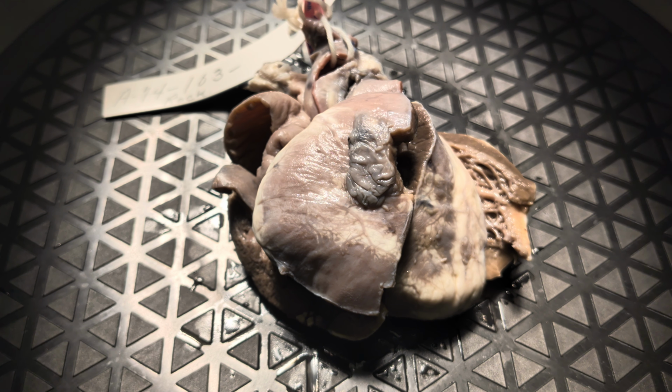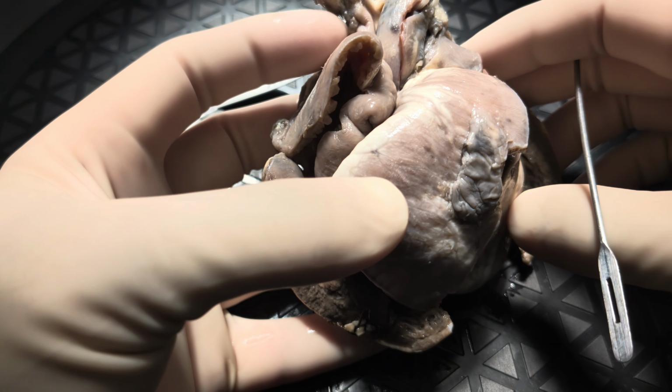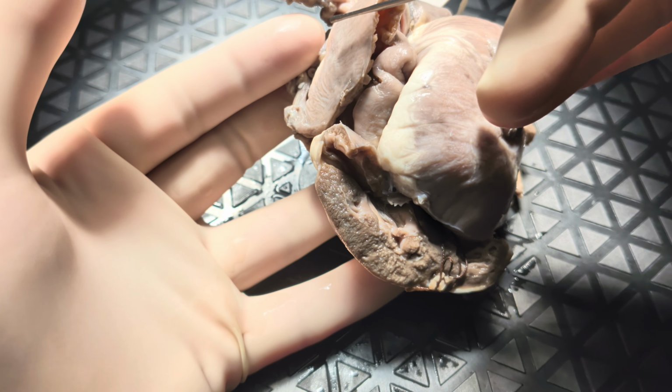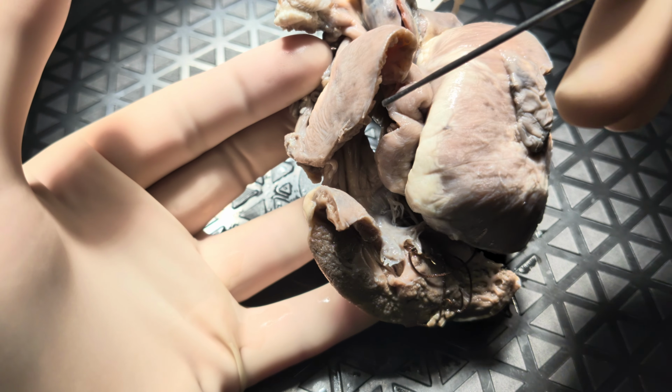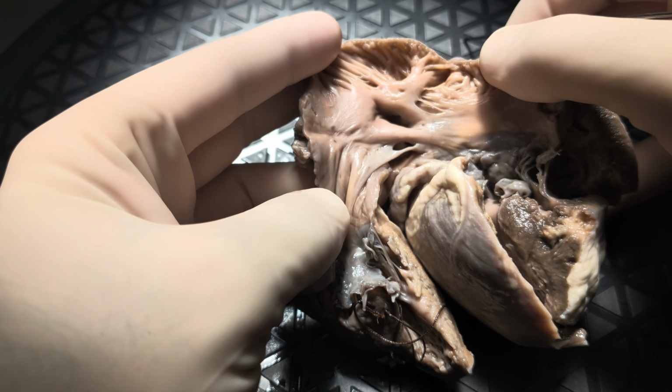Now with that, why don't we go ahead and start off as we usually do, which is by trying to identify at least externally what appears to be the right atrial appendage. And here we find an appendage that's triangular, pyramidal, or broad-based. So let's go ahead and open up the heart there.